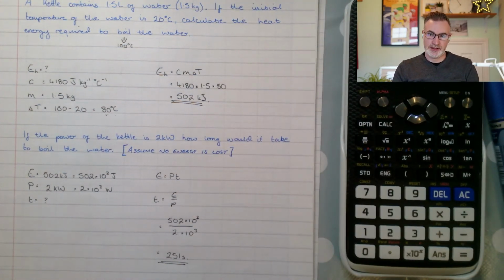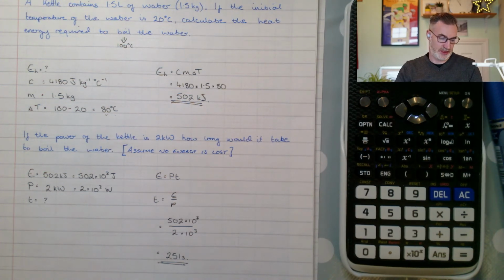Okay, so we can use the principle of conservation of energy to equate two sets of energies, assuming that no energy is lost. But what actually would happen if you tried this at home? As you start boiling a kettle, the first thing you're going to see is that the walls of the kettle will get hot, and so the heat energy is being transferred from, first of all, the heating element of the kettle into the water, and then the water is going to be transferring some of its heat to the walls of the kettle.